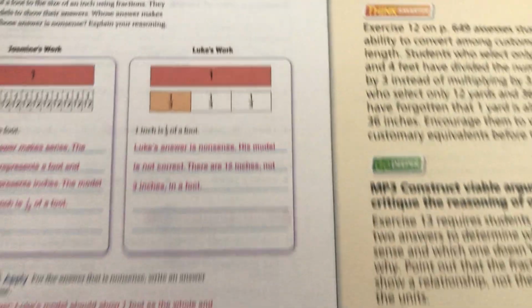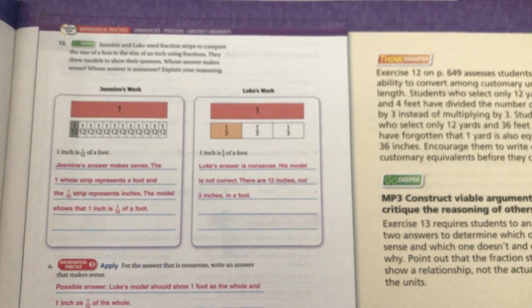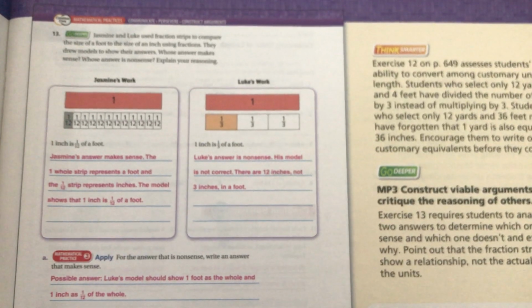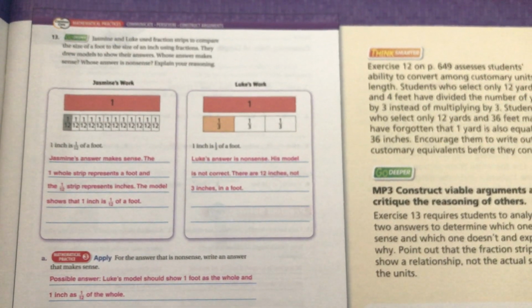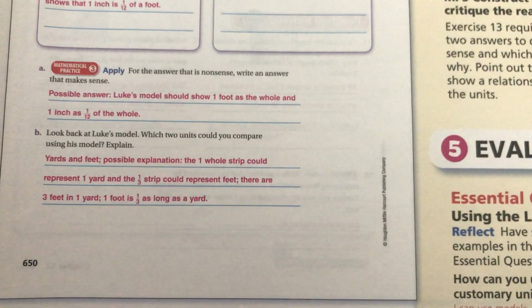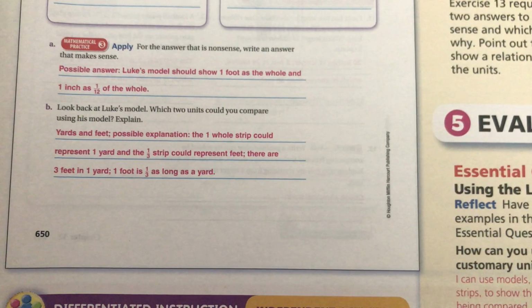All right, so here's the answers for number... Oh, did you get a headache? I dropped you. Here's the answer for 13. Something similar to that. Here's A and B.